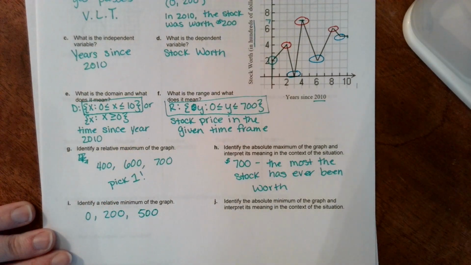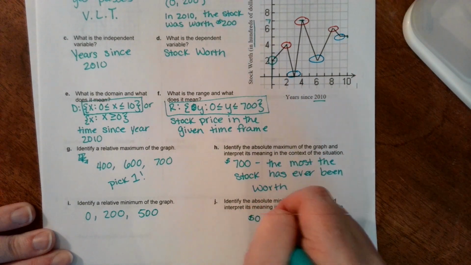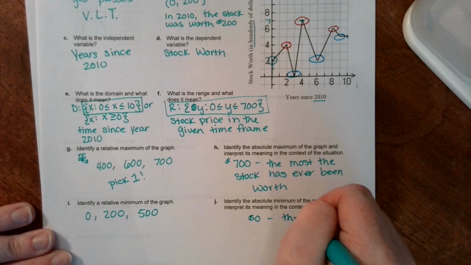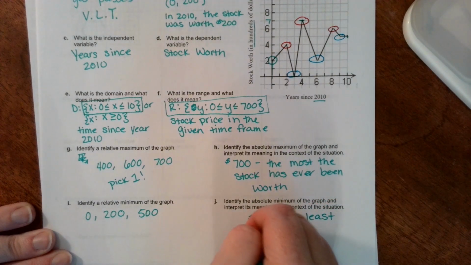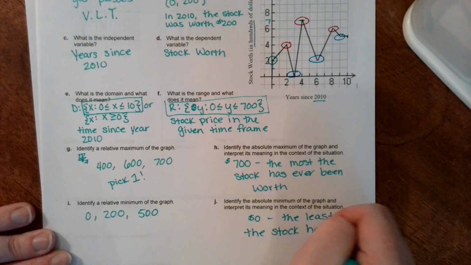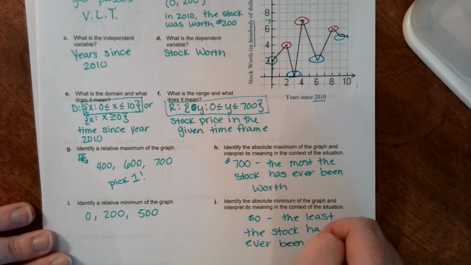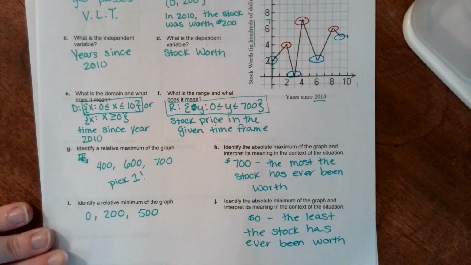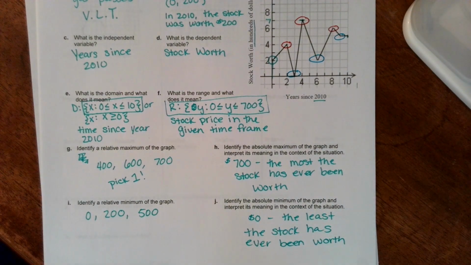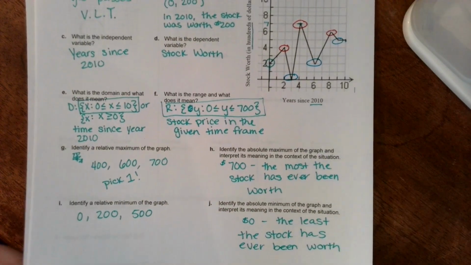The absolute minimum, the absolute lowest the stock was worth, would be here at $0. That was the least the stock has ever been worth. All right, so here we go. We have interpreted that graph. We've looked at every single key feature and made some judgment calls on that.